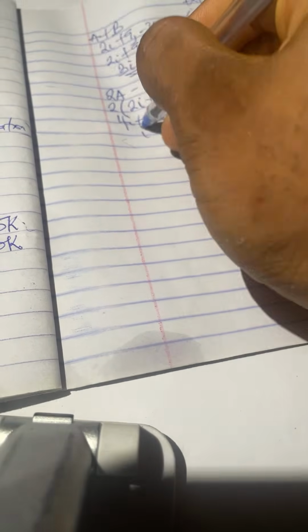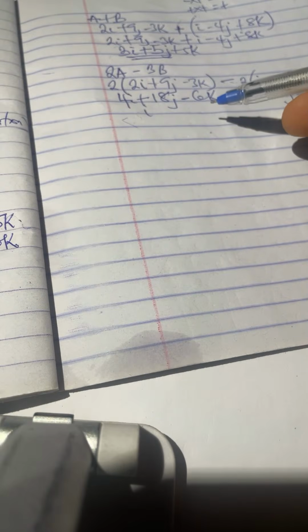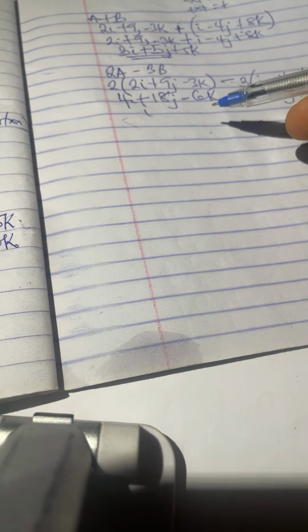Now for this one, we have minus 3 times I will give us minus 3i. Minus 3 times minus 4j. Minus times minus is plus, so 3 times 4 will give us plus 12j. Then minus 3 times plus 8. Minus times plus is minus, and 3 times 8 is 24, so we have minus 24k. So what we have to do here is to collect like terms. 4i minus 3i is 1i, which is just I. We don't write 1i. Whenever i, j or k is 1, we don't write that.